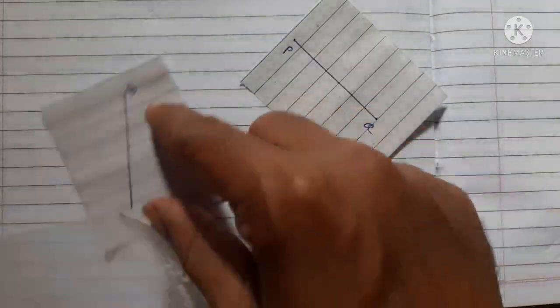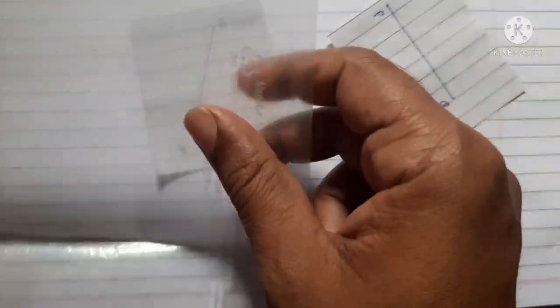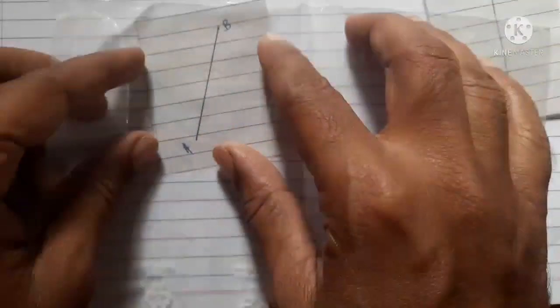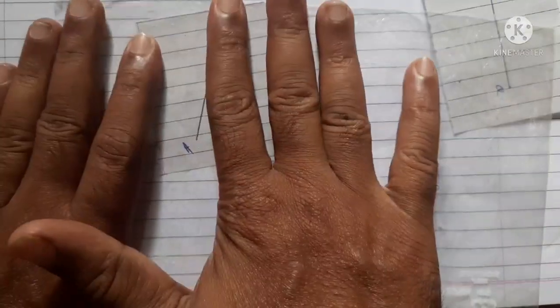Here we take a transparent paper and put it on the segment AB. After that, on the transparent paper, trace the segment AB.